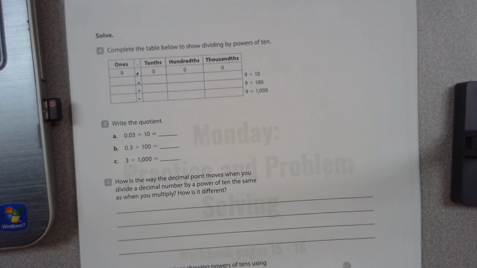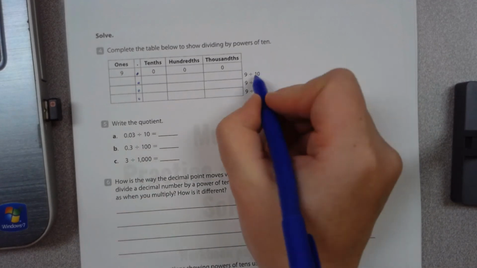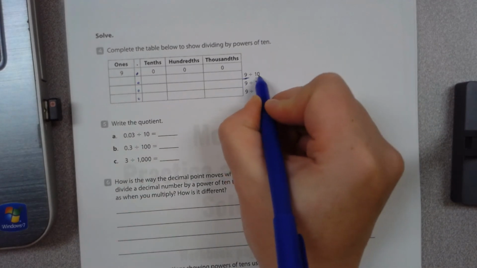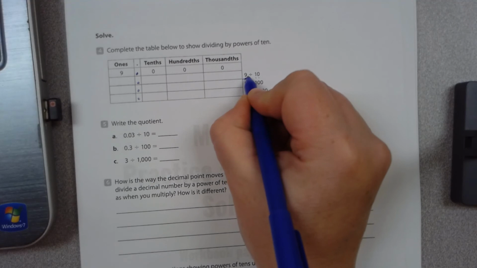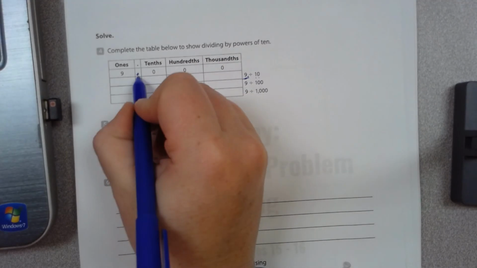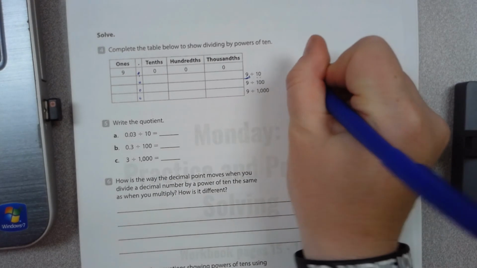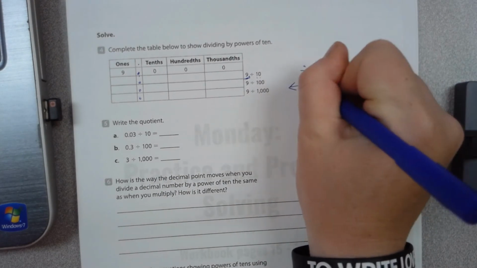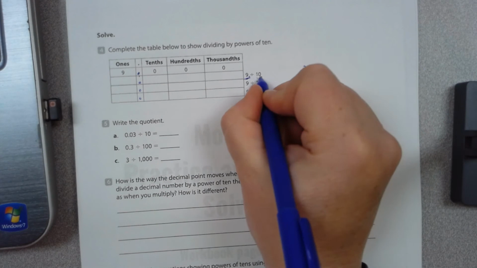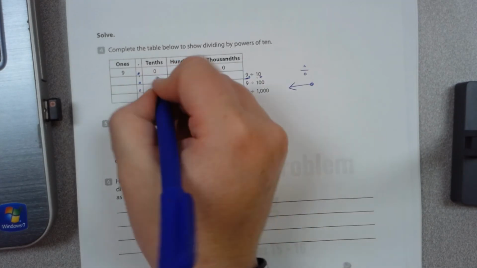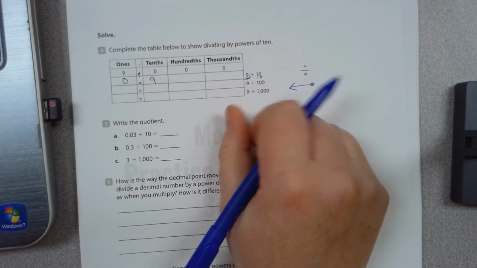Now, for this paper, your decimal is stationary. We can't move the decimal, but we can move the number. So, I have 9 divided by 10. Remember, there is that magic decimal right here. Since we're dividing, it moves to the left. For every 0, so that means 1 time, I get 9 tenths.